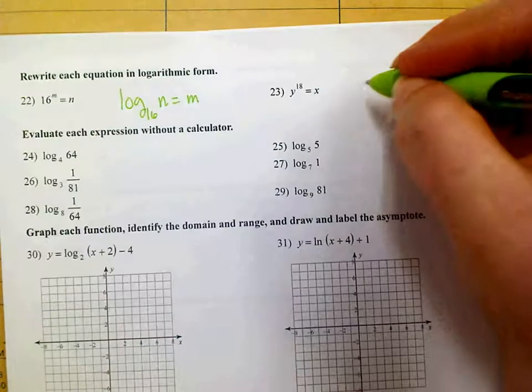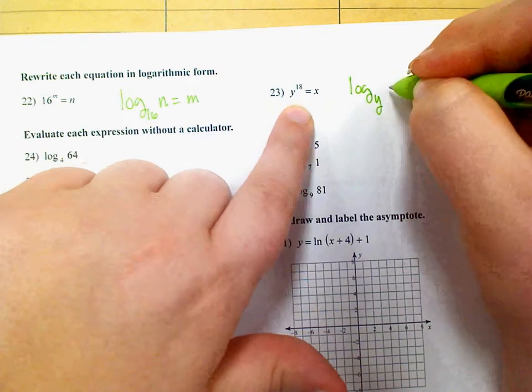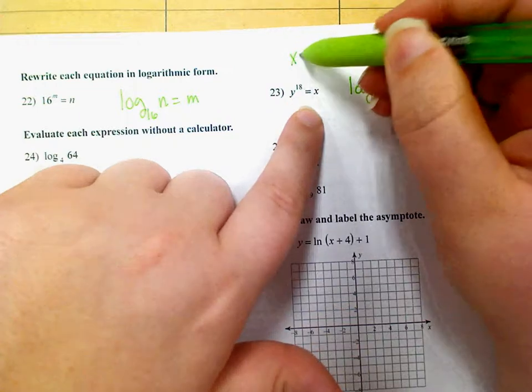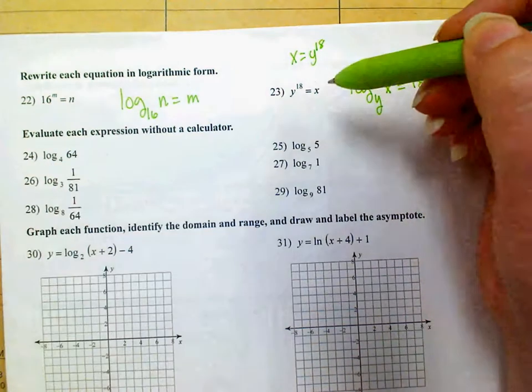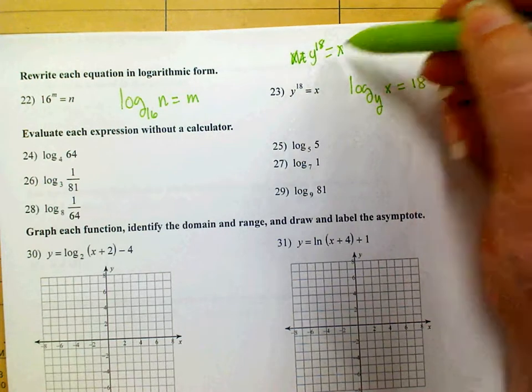Okay? And then this one is log base of the exponent is y, so log base y of x equals 18. Now if you ever have to convert and it says x equals y to the 18th, and you're like, oh, that kind of throws me off, then mark out the x equals and put it over here, and then you can work it that way, okay?